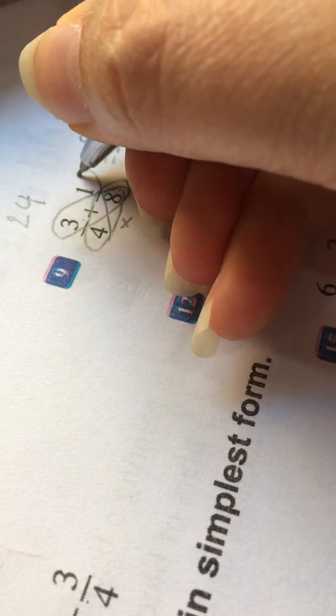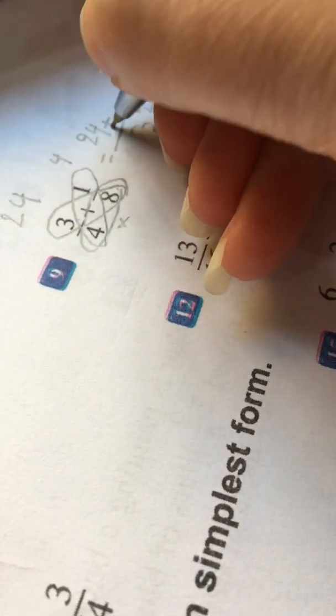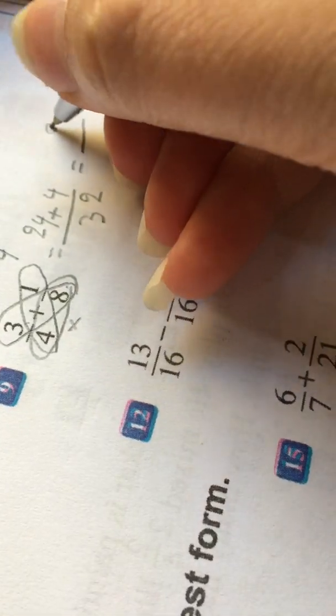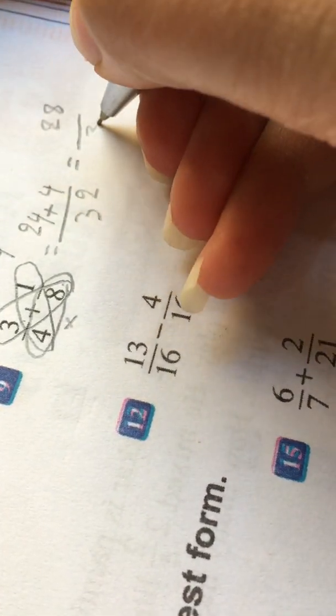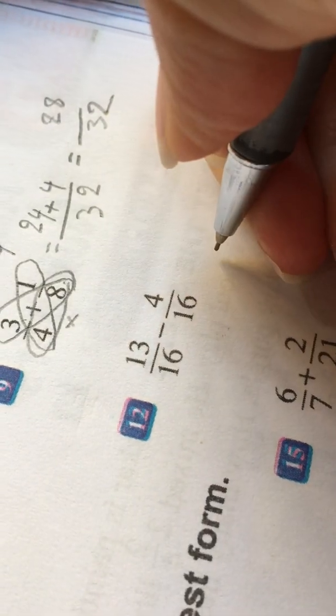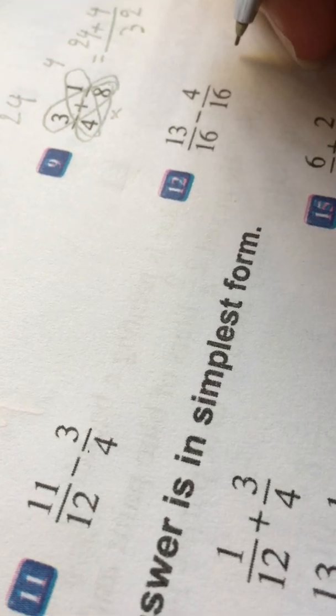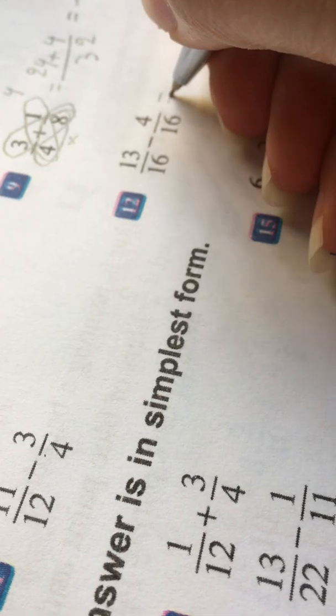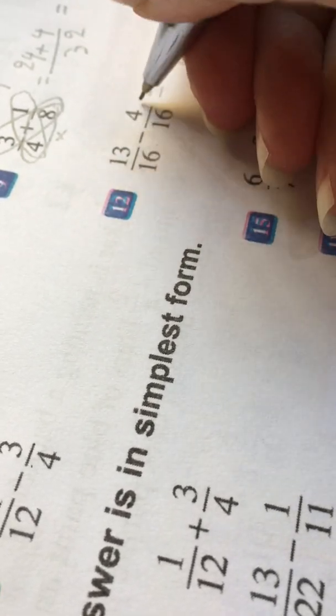And 1 times 4 equal what? Equal to 4. Now I'm gonna add 24 plus 4 equal what? Equal to 28, and I keep 32 as it is. Okay, you can do it in this way, or by writing an equivalent fraction, or by finding a least common denominator as you like. Here we have 16. I keep 16 as it is, and 13 minus 4, which is equal to 9.